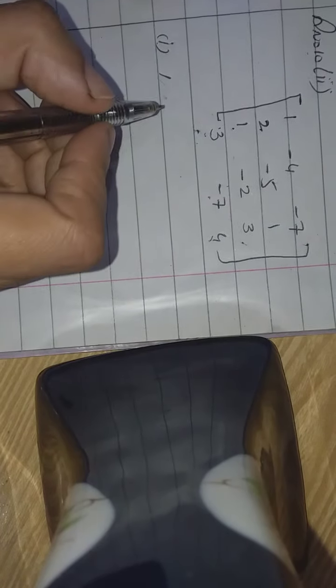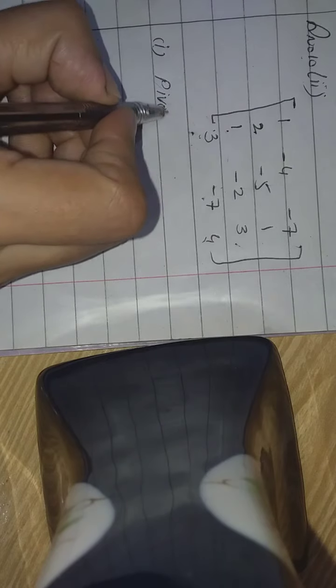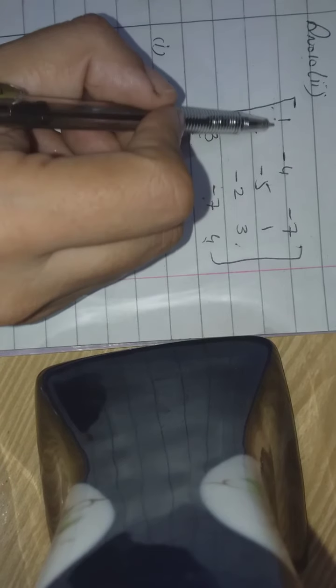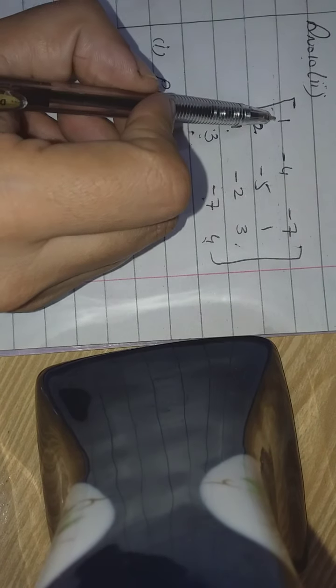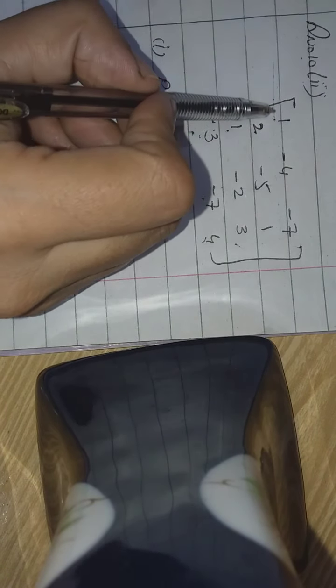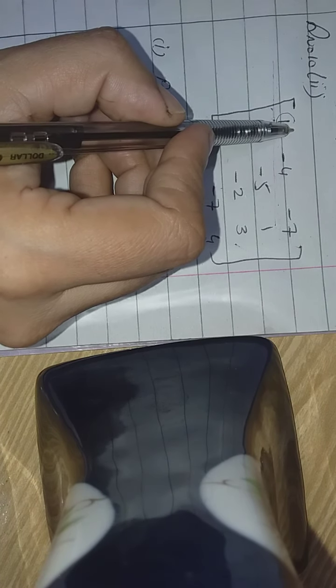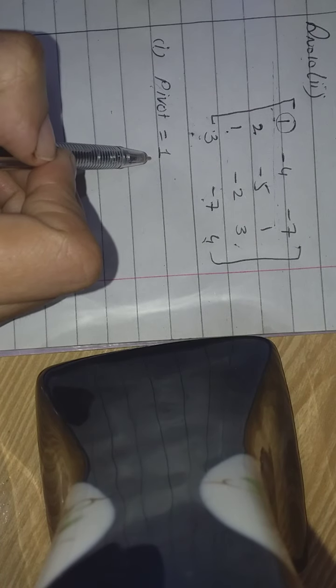For that, what do we need? The first condition for the echelon form is that the pivot should be equal to 1. What is the pivot? The pivot is the first non-zero entry of each row. That is the first non-zero number that we see when we move from left to right, like this. For example, in this row, the first non-zero element is 1. This is fine because the pivot is equal to 1.